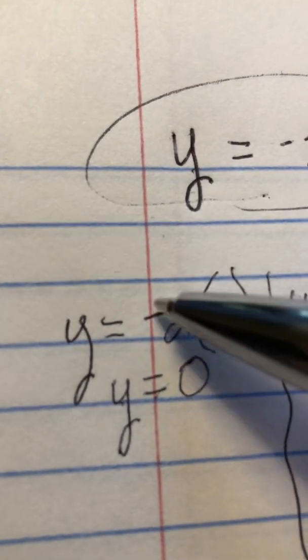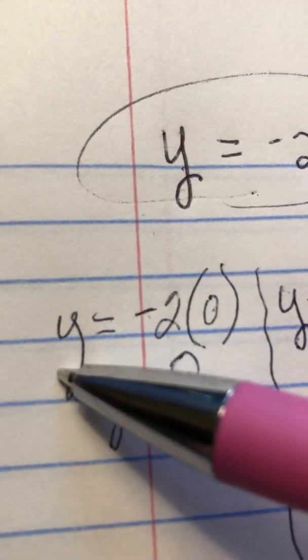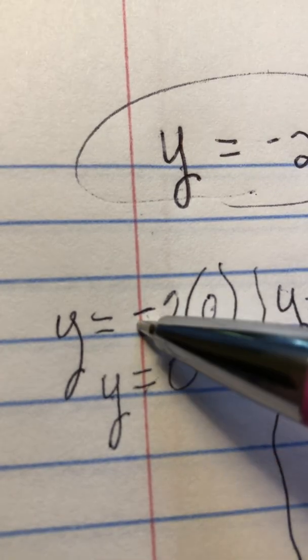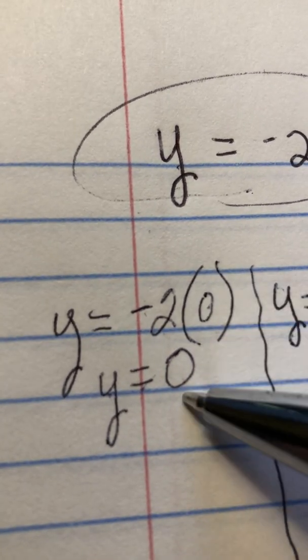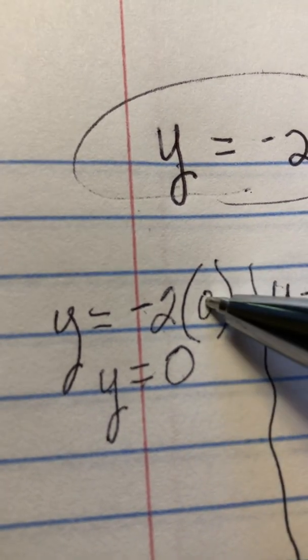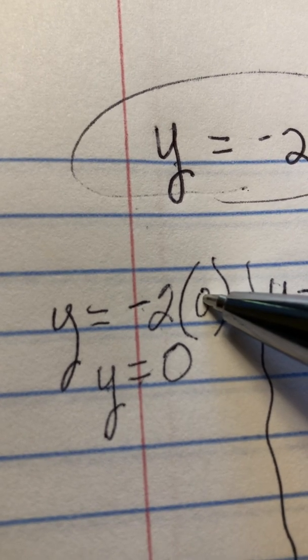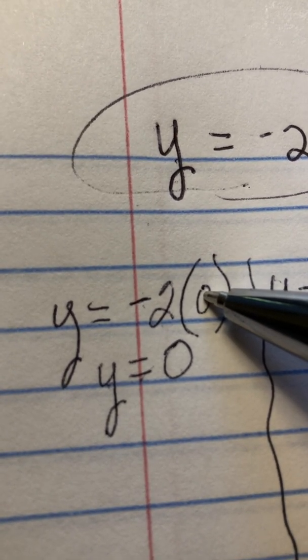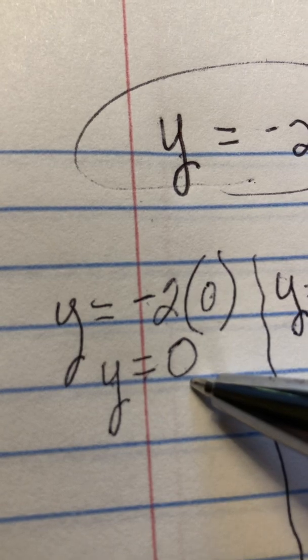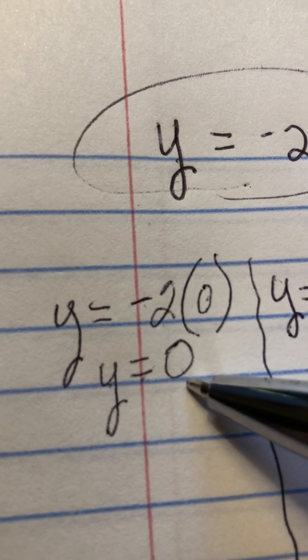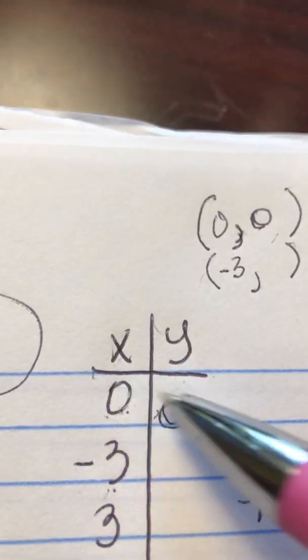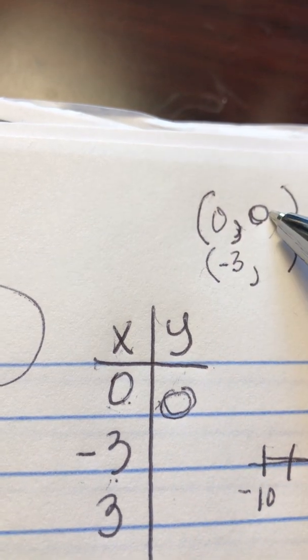So 0 times negative 2 is equal to y. And when I do the math, it says negative 2 times 0 is 0. So when x was 0 in the problem, in this case, y ended up being 0. And so that would be our first coordinate, 0, 0.